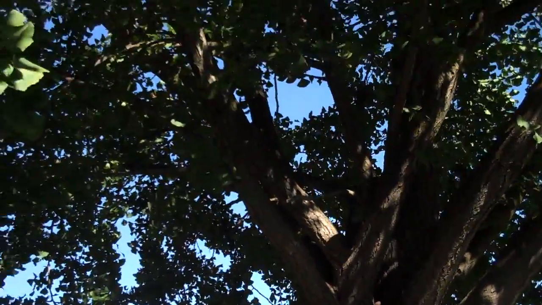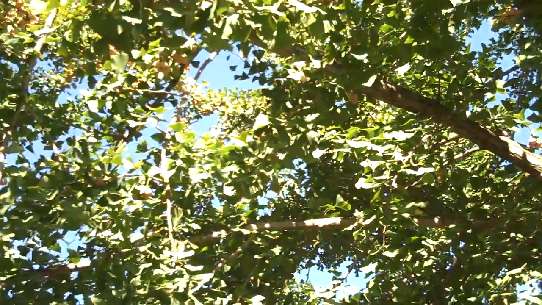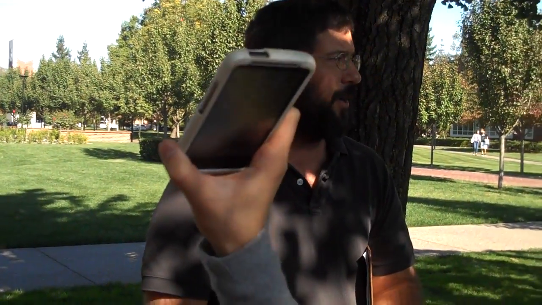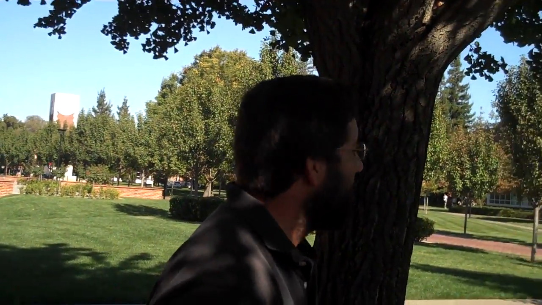So here's our ginkgo tree. This is a ginkgo, and there's another one there, and there's a couple of little ones there. We also have ginkgos over near the chapel. There's a big one over there, a big female one. There's also one near WPC, and where the bio building is sitting, there were a whole bunch of ginkgo trees there before, which are obviously gone now.